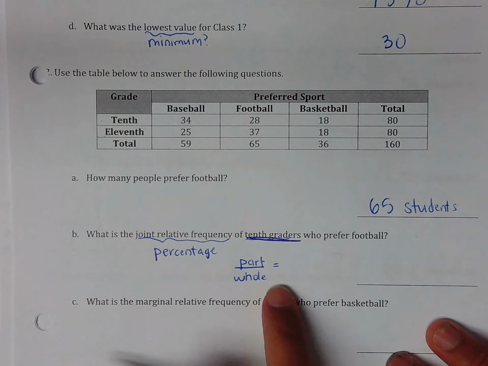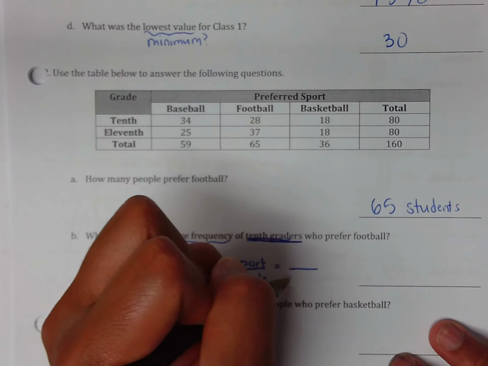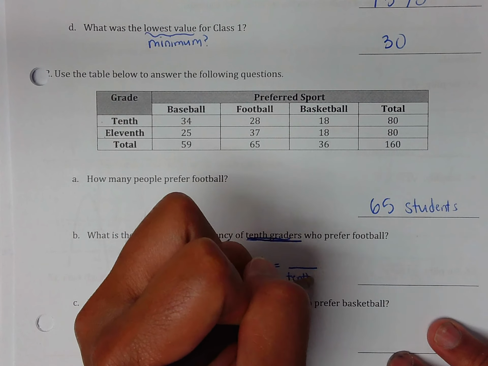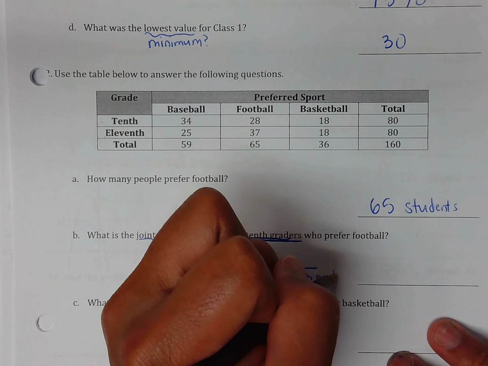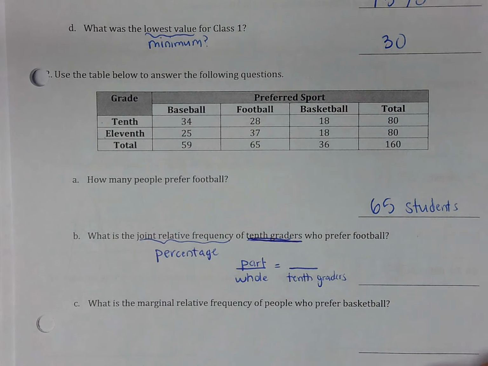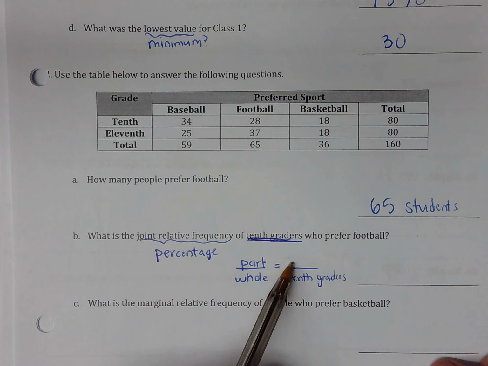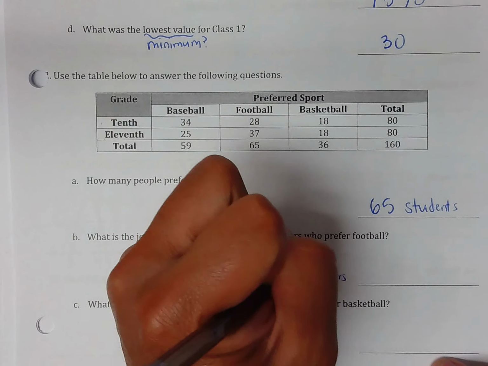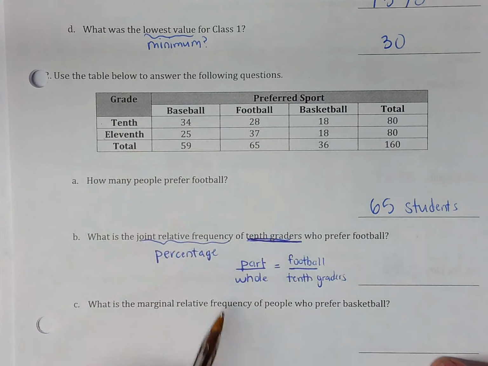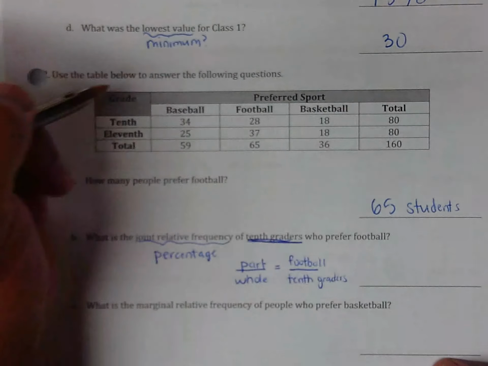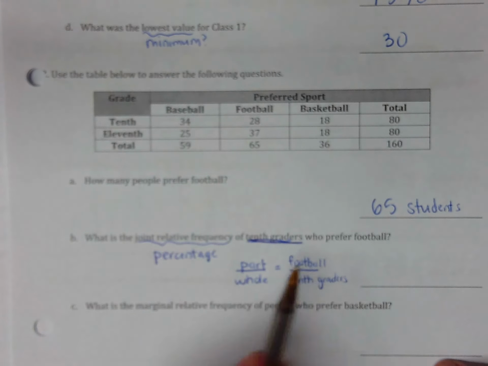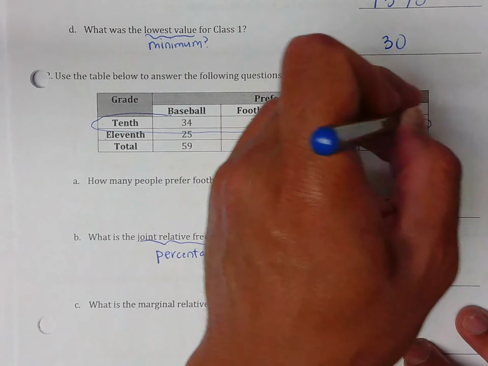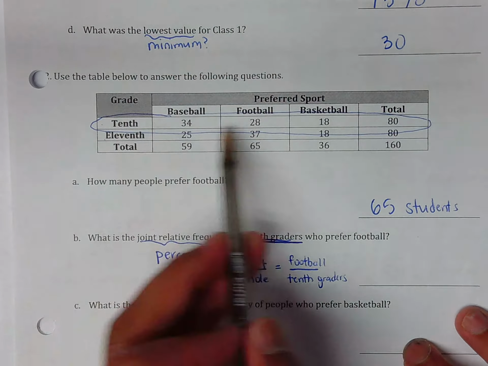So as a whole, we're thinking of 10th graders. And then the part of 10th graders, well, we want the part of those 10th graders that prefer football. Out of the 10th graders, we're going to reduce our table to just that column of 10th graders.